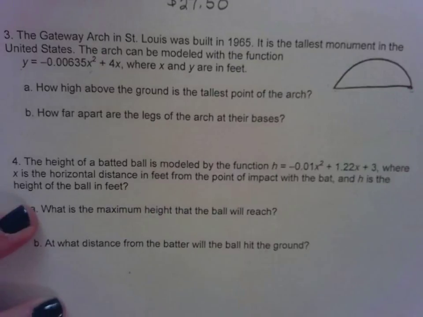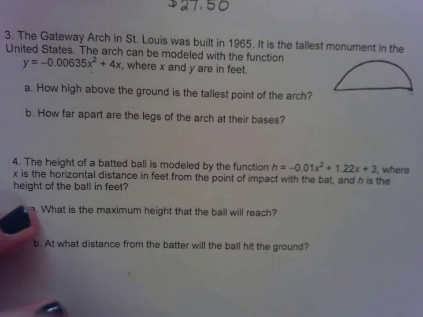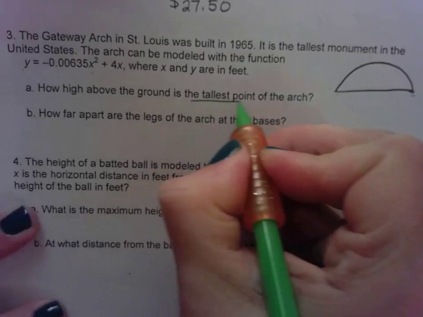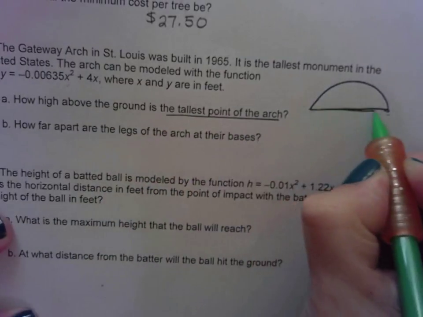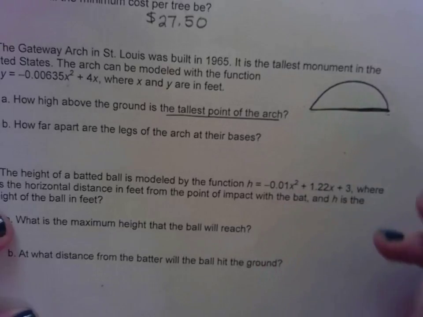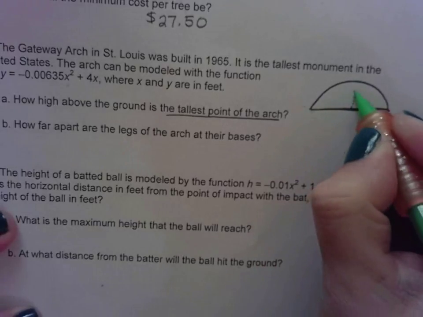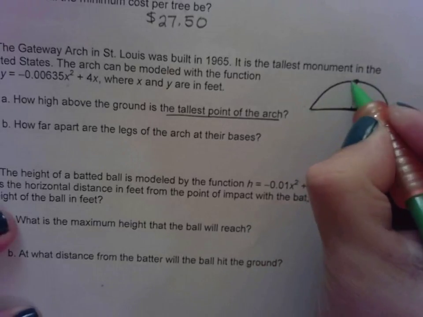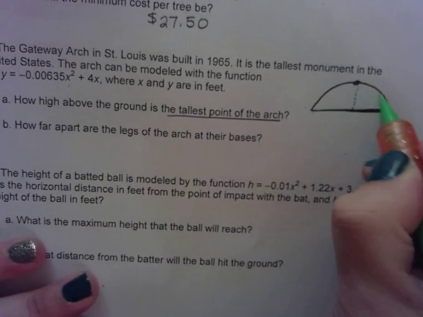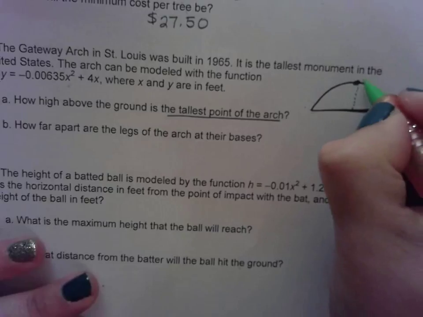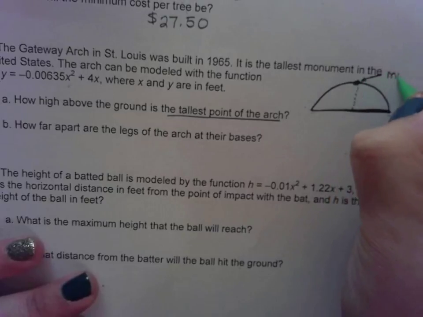So how high above the ground is the tallest point of the arch? If you have an arch in the shape of a parabola, the highest point is going to be in the middle, right? Because that's where the arch starts to come back down again. And so that's going to be your maximum.